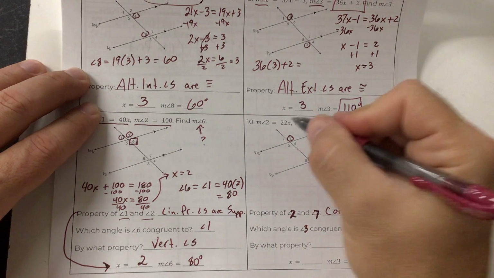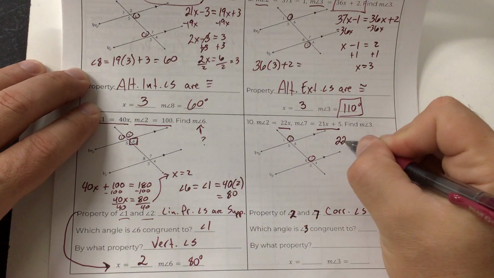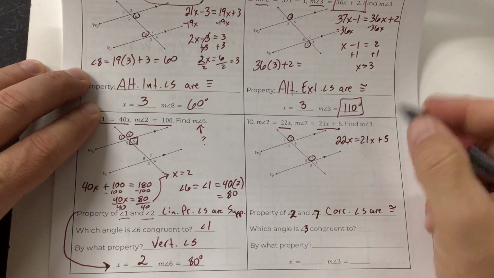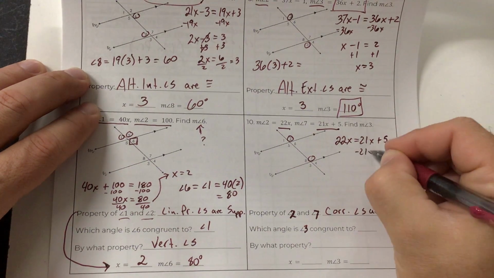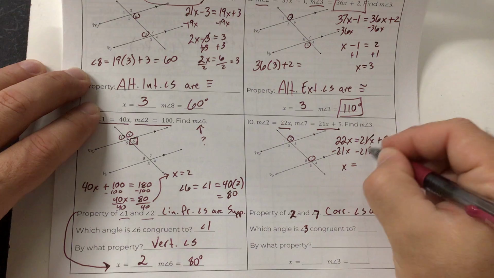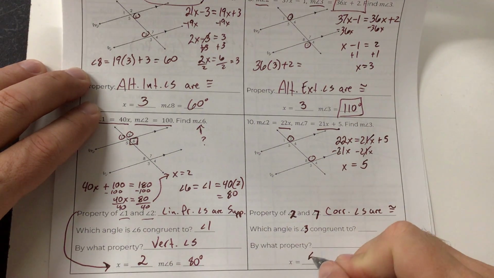So angle equals angle. So 22x equals 21x plus 5. Then we subtract 21x from both sides. Well, that's just x equals, the only thing left on that side is 5. So that already gives me x equals 5.